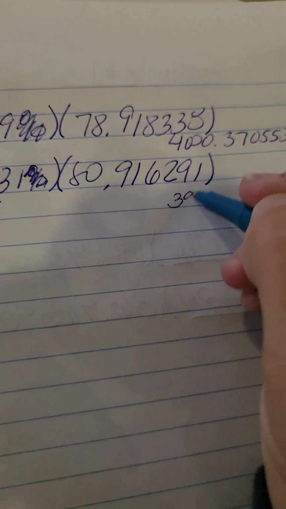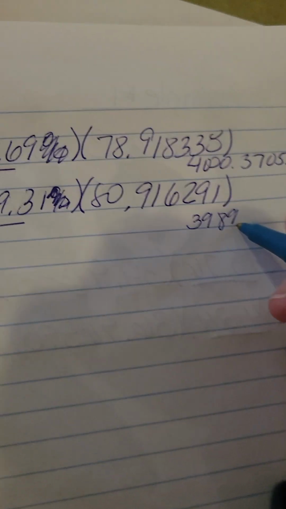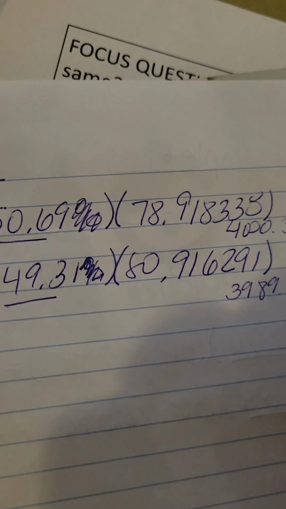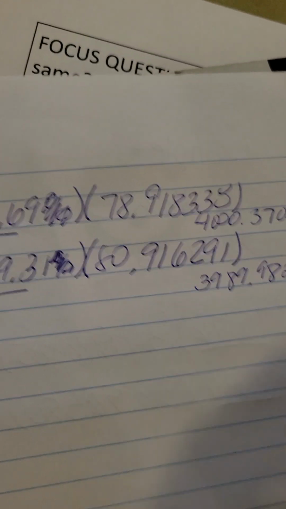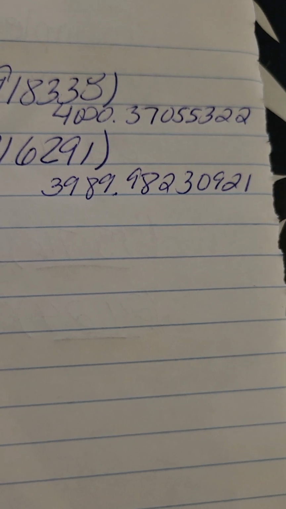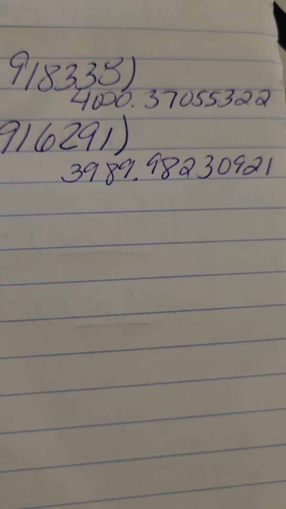Then we're going to multiply the bottom two, and we get 3989.98230921. You guys can stop it anywhere along the way. I just can't stop it or it'll take too long to upload.